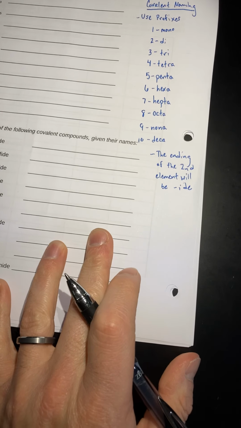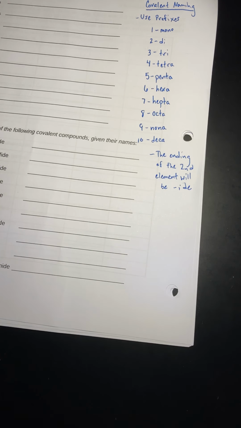So just like when you did the ionic naming, covalent naming also ends with IDE. The second element is going to end with IDE. So it's the same rule as before. Yes, except this time you're using prefixes.